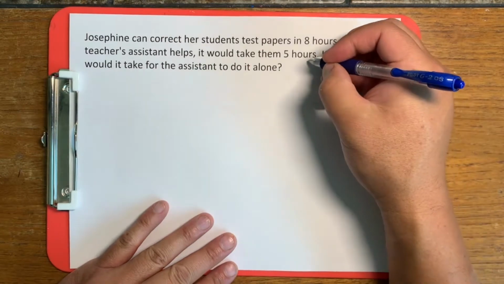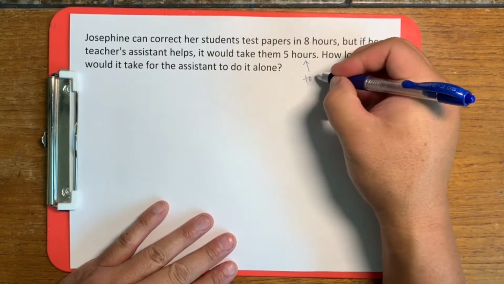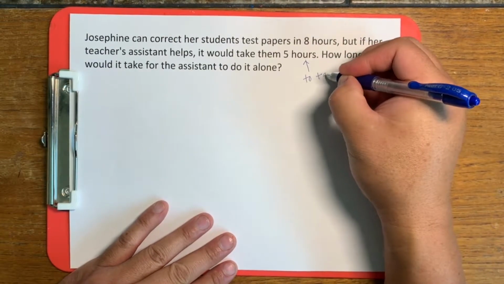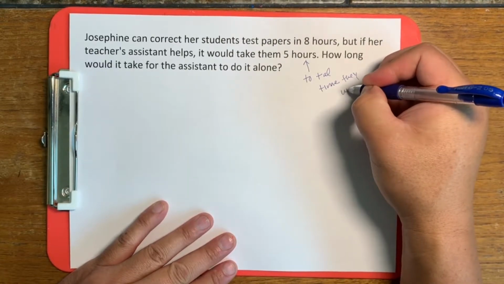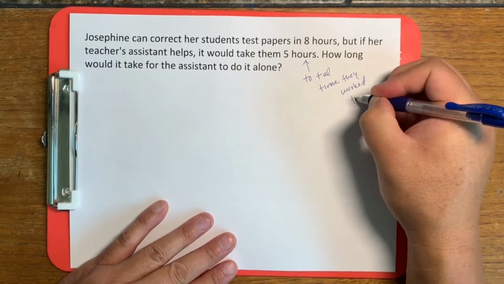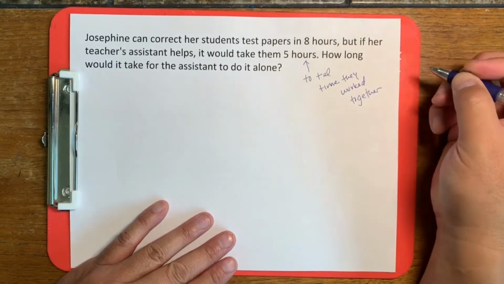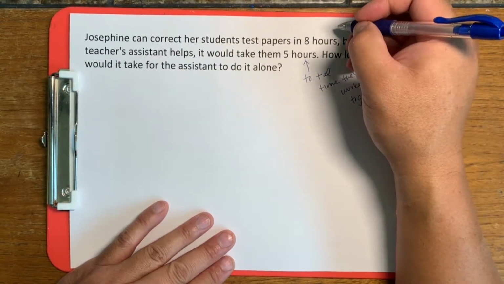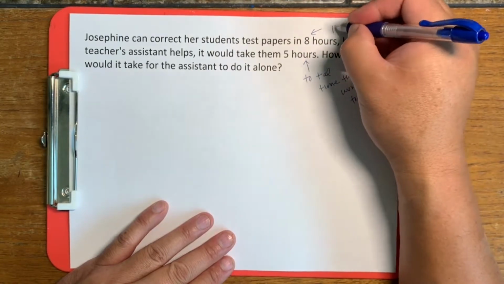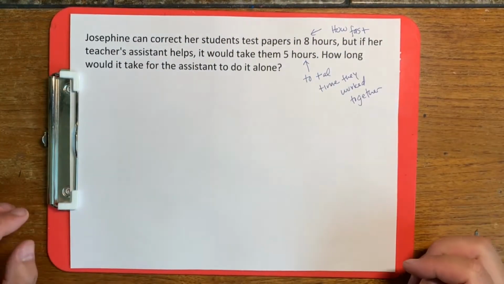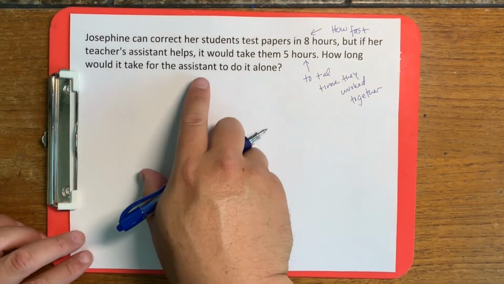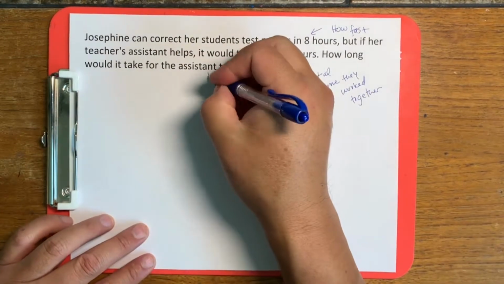What they give us here is the total time that they work together. And over here, it tells her how fast the teacher is. We want to know how fast is the assistant. This is the question.